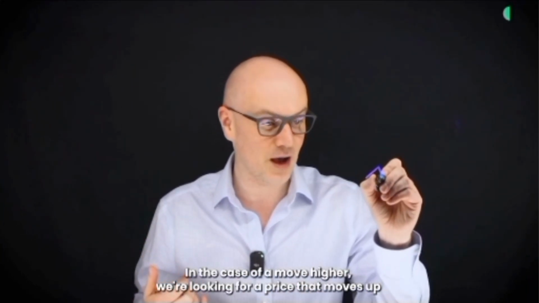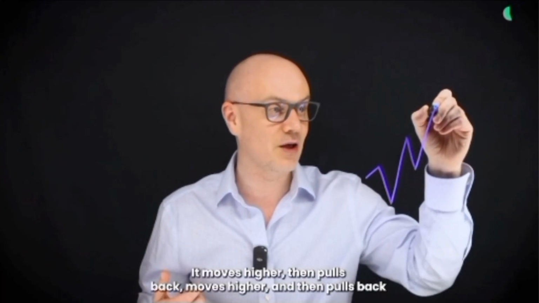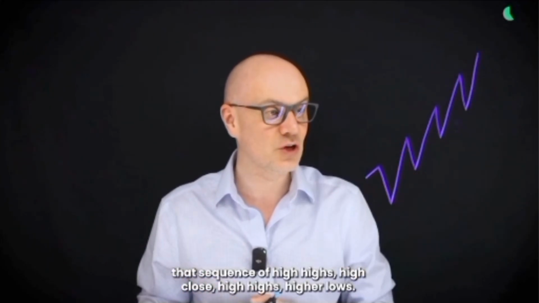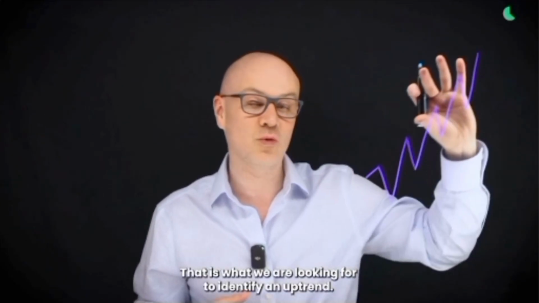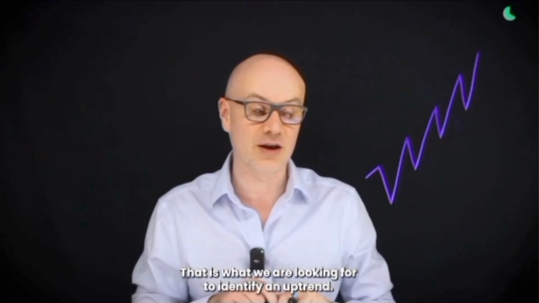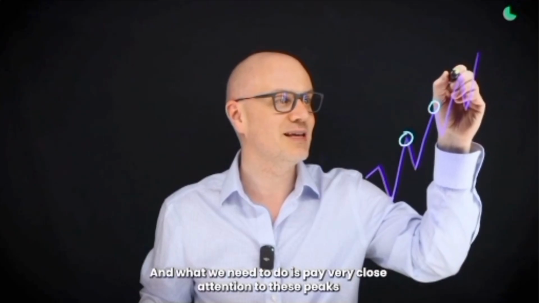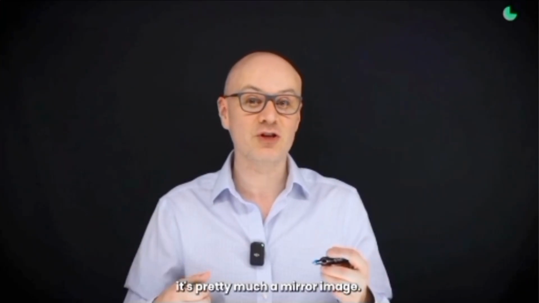In the case of a move higher, we're looking for a price that moves up and then pulls back, moves higher, then pulls back, moves higher, and then pulls back. That sequence of higher highs, higher lows, higher highs, higher lows, that is what we are looking for to identify an uptrend. And what we need to do is pay very close attention to these peaks that get created along the way.